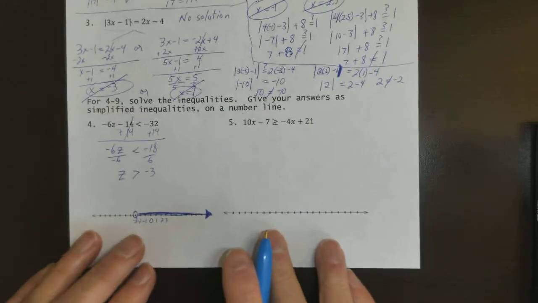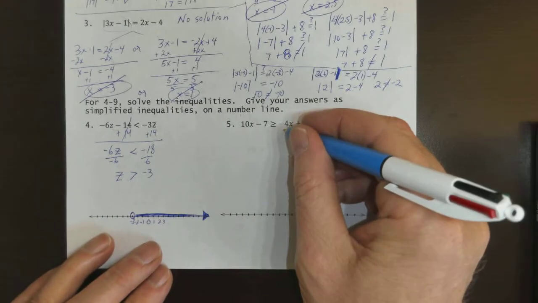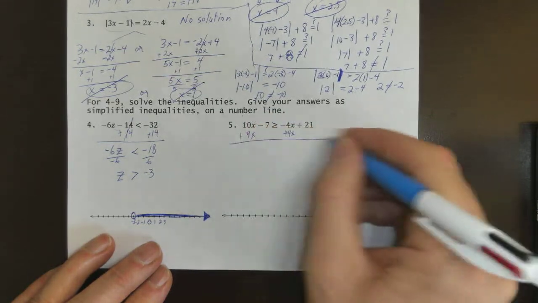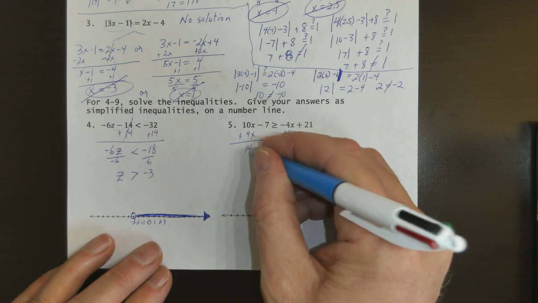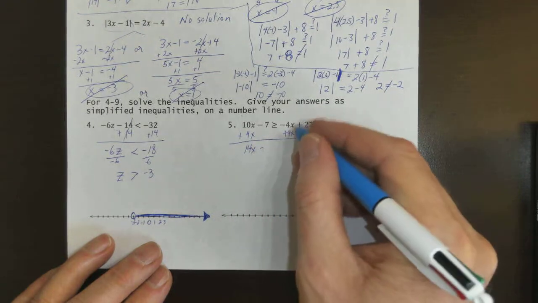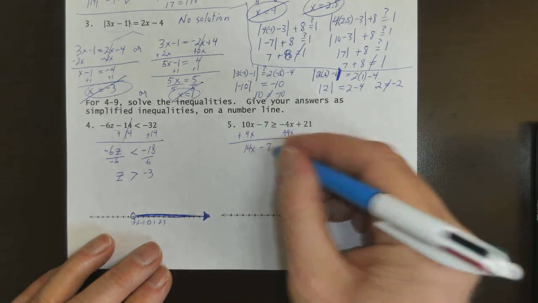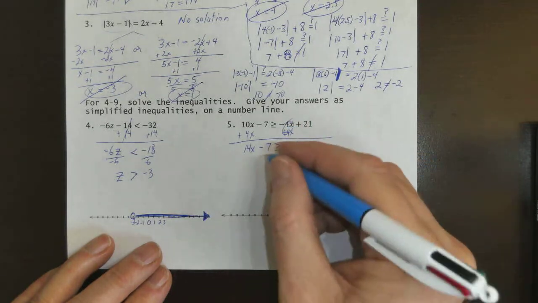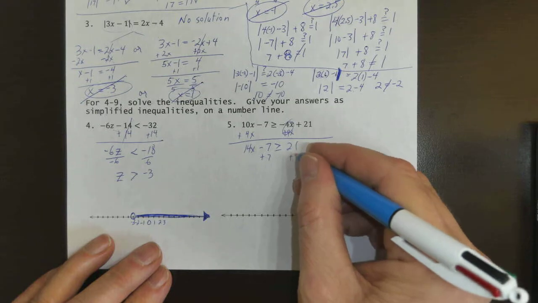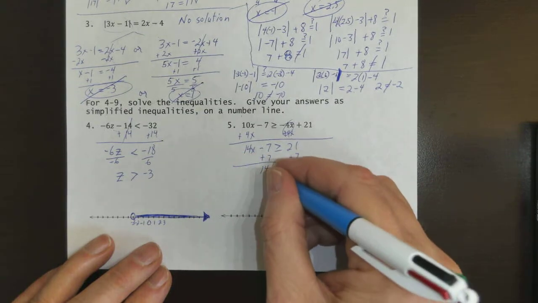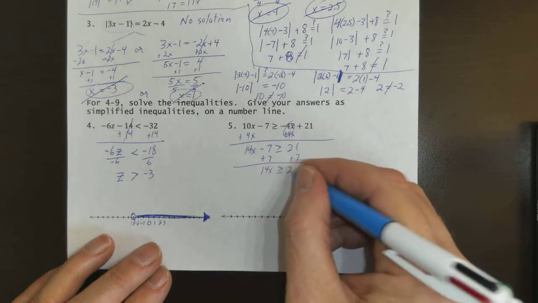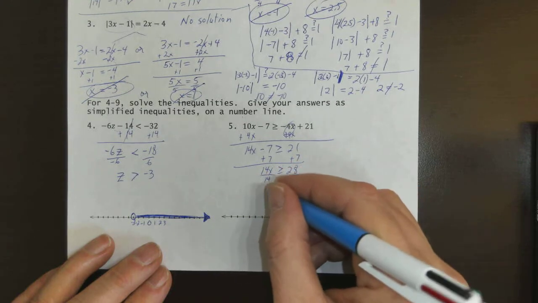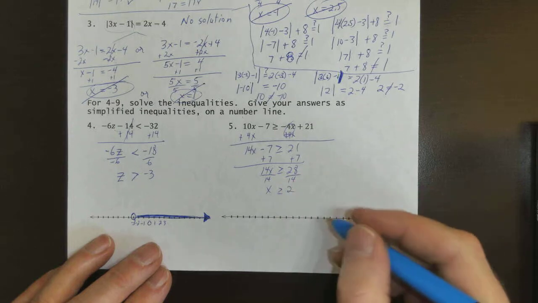Alright, number 5. I'm going to add 4x to both sides first. When I have variables on each side of the inequality, I'm going to take the opposite of one to both sides first so that I get rid of it on that side. I'm going to add 7 to both sides here. I have 14x greater than or equal to 28. And I divide by 14, and I got x is greater than or equal to 2.